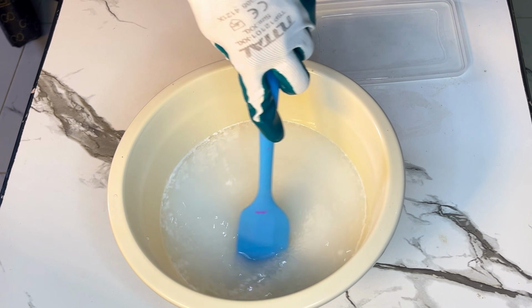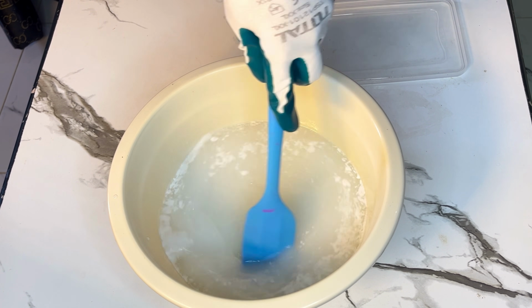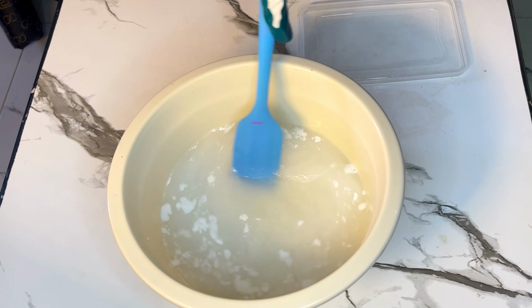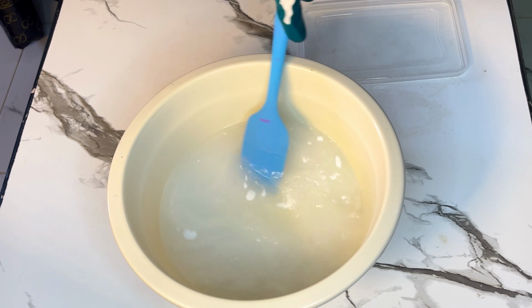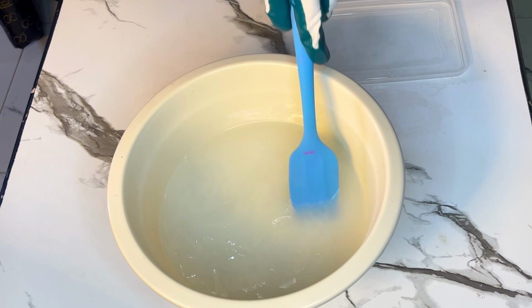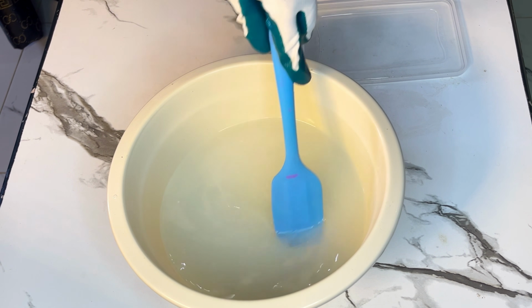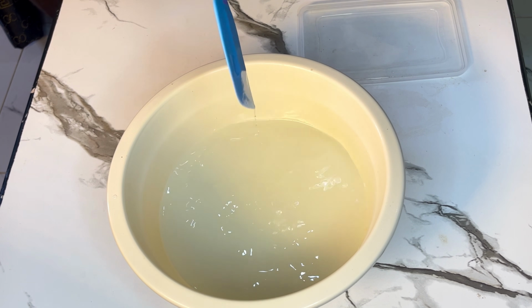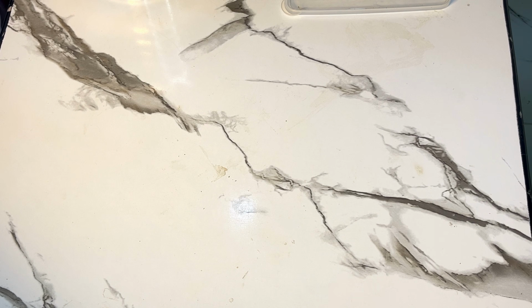So I have dissolved my caustic soda in my water and I'll keep on stirring till everything has dissolved properly. After it has dissolved, I'm going to keep this mixture aside for the temperature to cool down, because when you dissolve caustic soda in water, the mixture usually becomes very hot. So I'll keep it aside for that temperature to cool down.